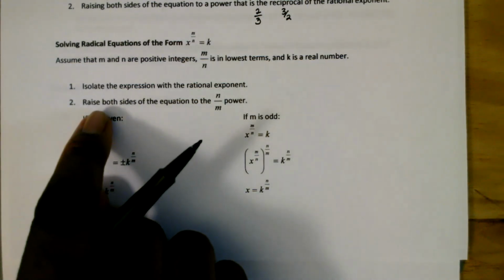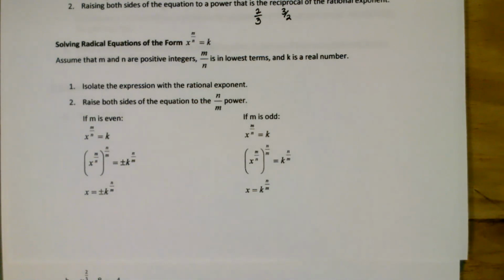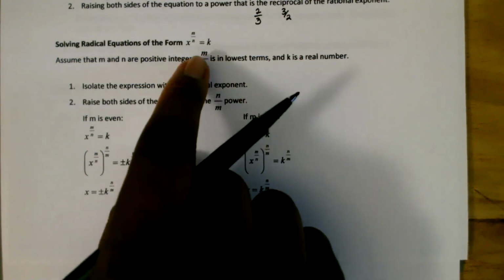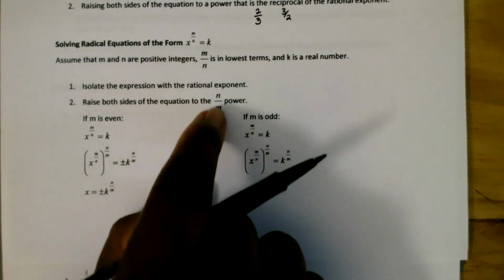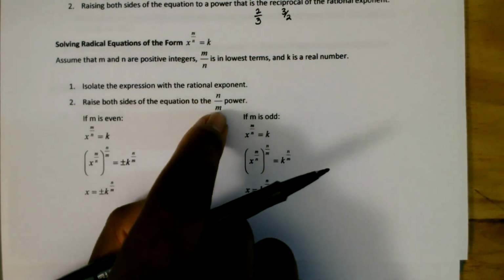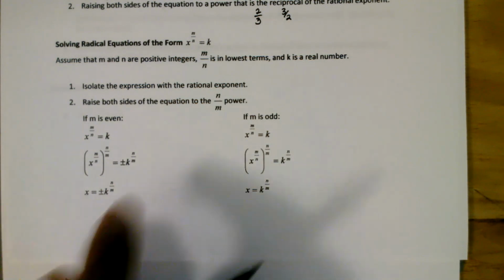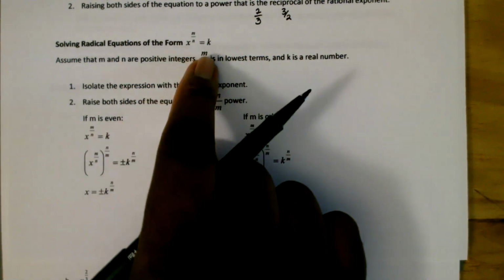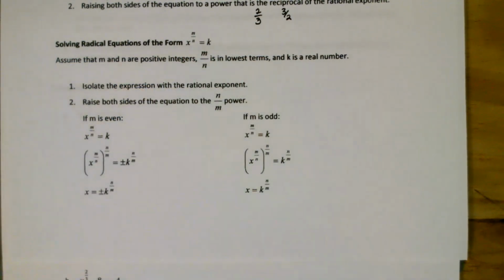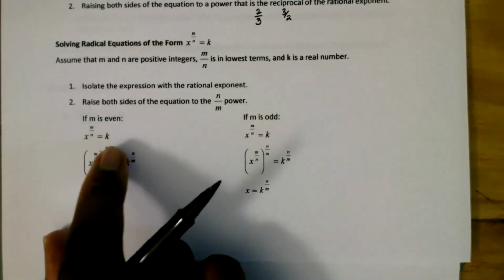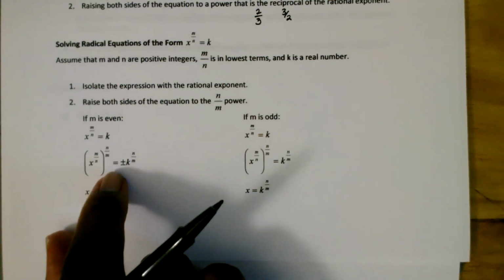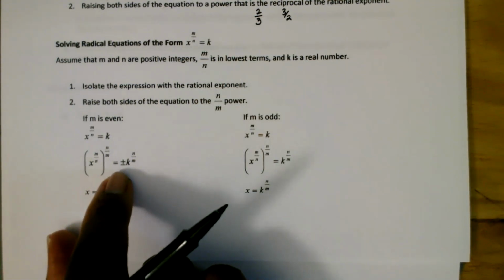And then number 2, raise both sides of that equation to the n over m power. That's the reciprocal. M over n is the fraction, its reciprocal is n over m. So you're just going to raise both sides to that power. Now, there are two cases. If your m, which is the numerator, is an even number, like 2, 4, 6, 8, and so on, this is where you have to use the plus or minus symbol.